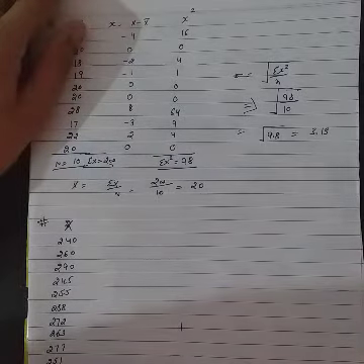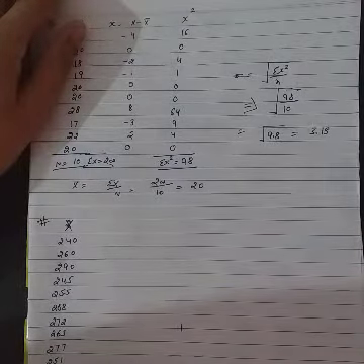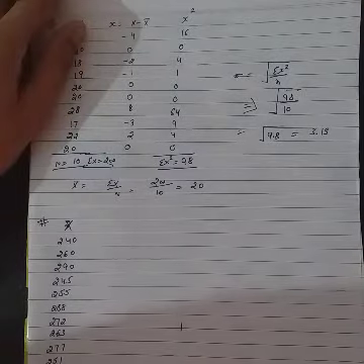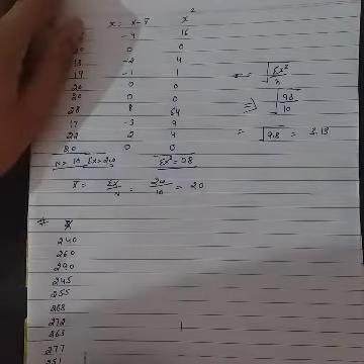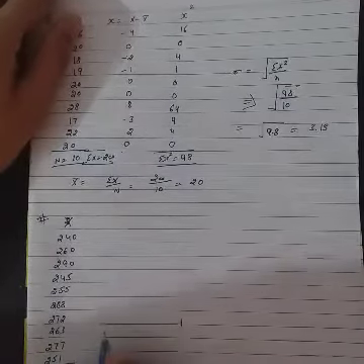Summation x is equal to 2641 and n is equal to 10. We will find the assumed mean.